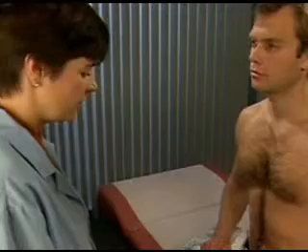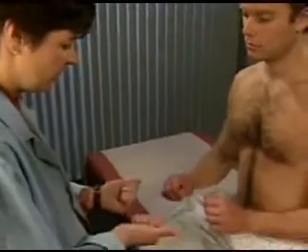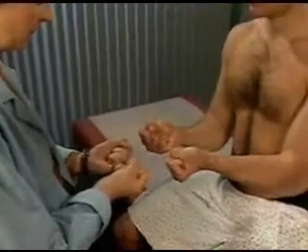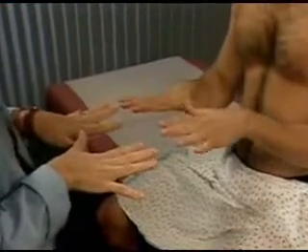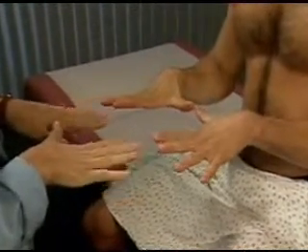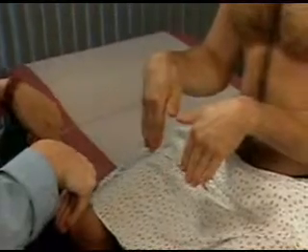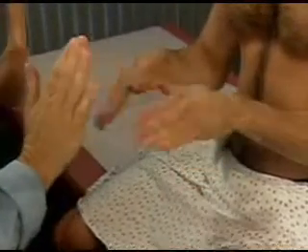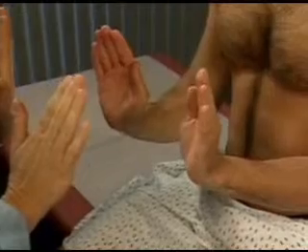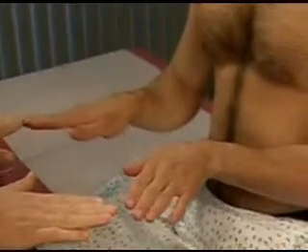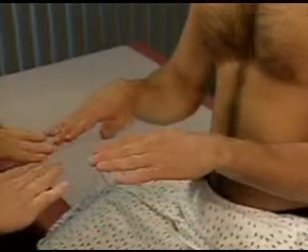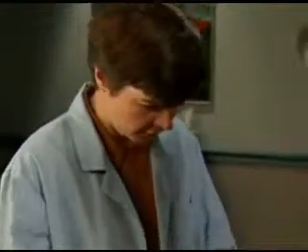Check range of motion in the patient's hands and wrists. Ask the patient to make a fist, then open up and spread his fingers. Have him flex his wrists and extend them. Now have him move his hands laterally to the side and medially toward the center.